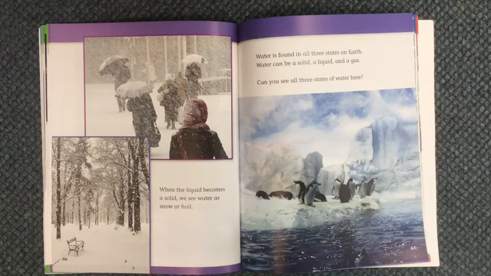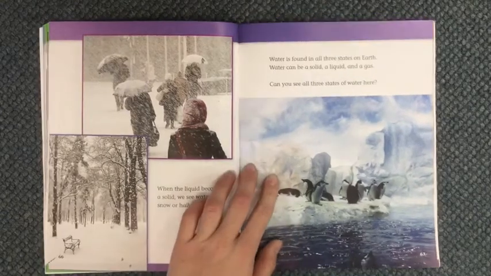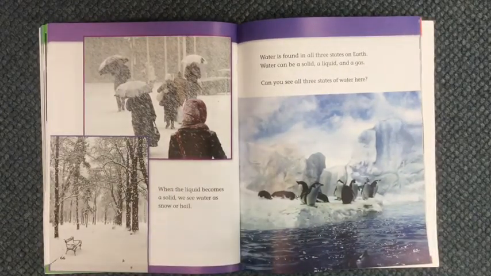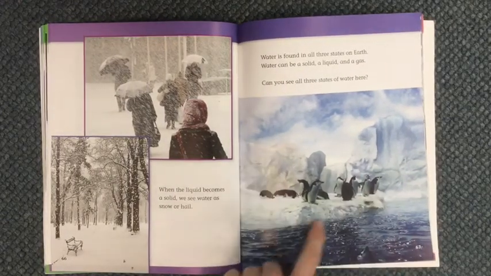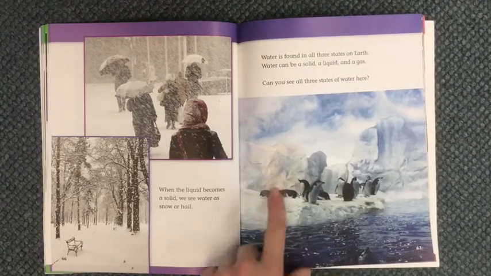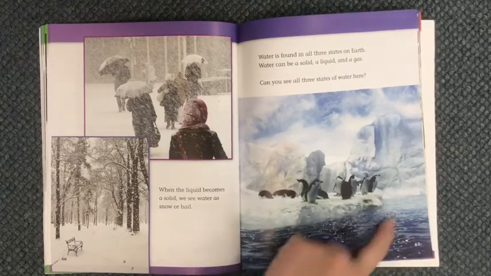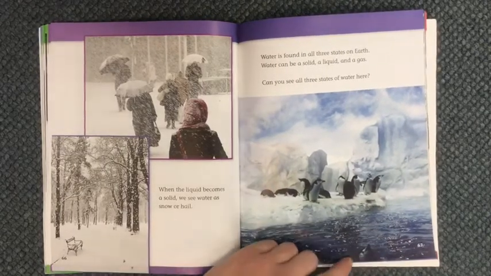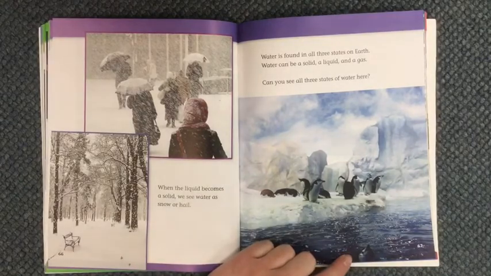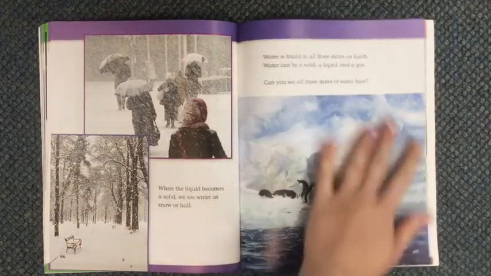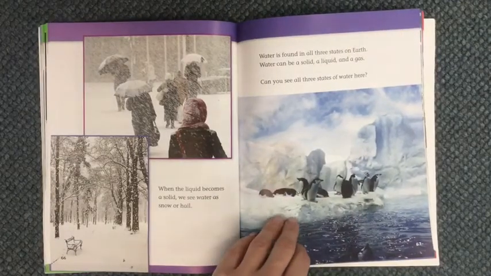Can you see all 3 states of water here? Where's the solid water in this picture? Right, the ice. The penguins are standing on it because it's solid. Where's the liquid water? Right here. The water that they're swimming in. Look at this penguin swimming in it. Where's the gas water? It's in the air all around them.